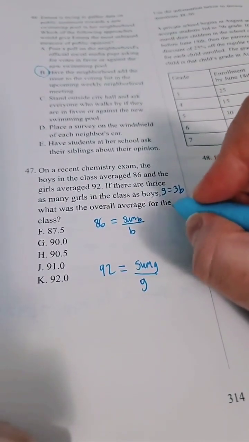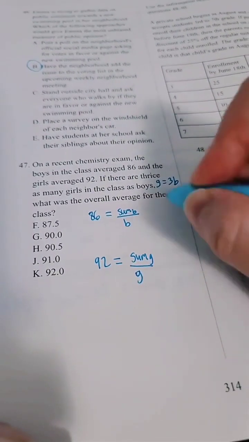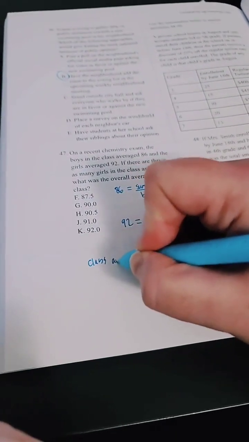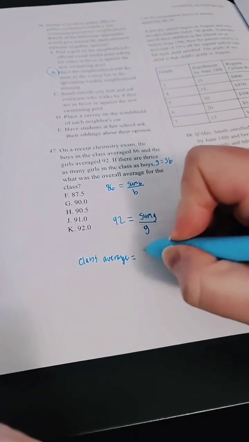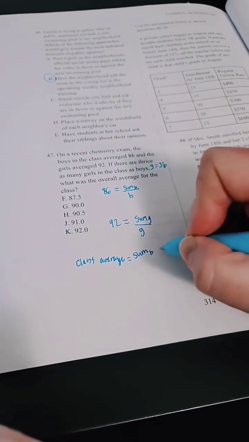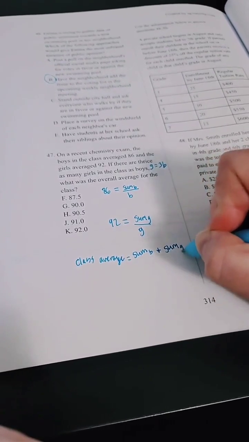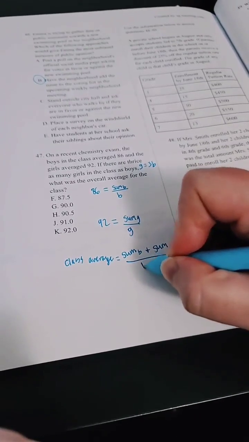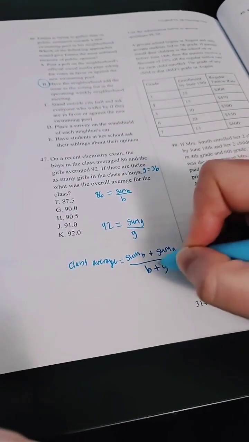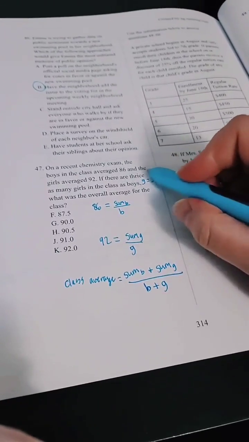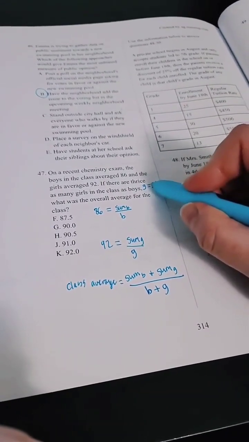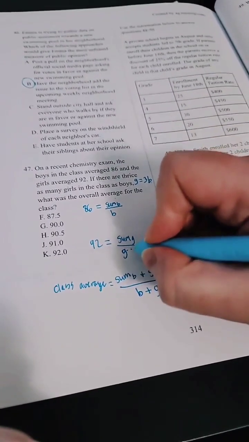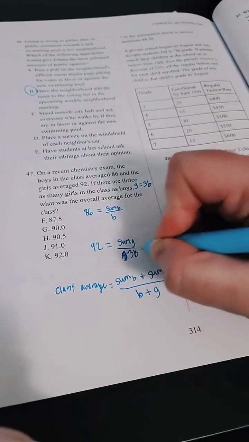So then, we're trying to find out the overall average for the class. The class average is going to be equal to the sum of all the boys plus the sum of all the girls, divided by the number of boys plus the number of girls. Now remember, we have a relationship between G and B, so we can replace the G with 3B if we want to help us out here. So instead of G, that's 3B.